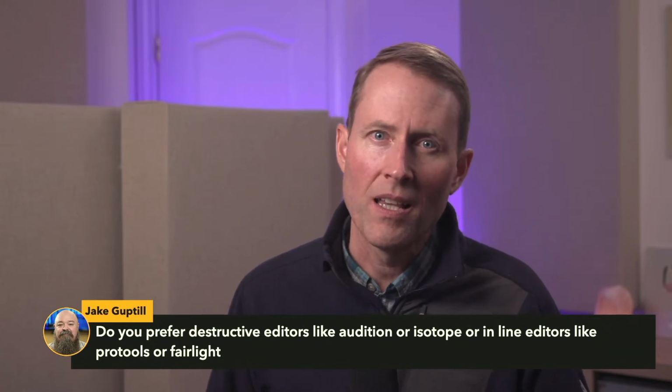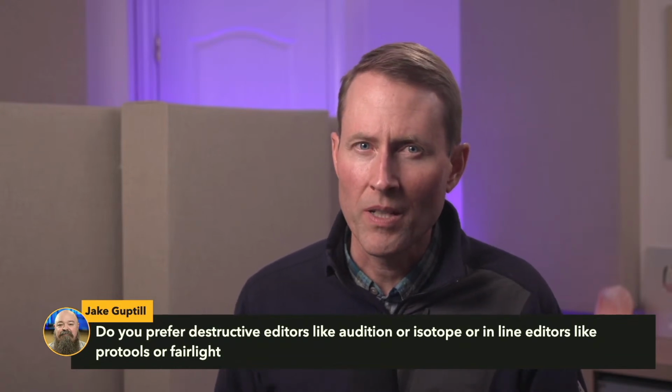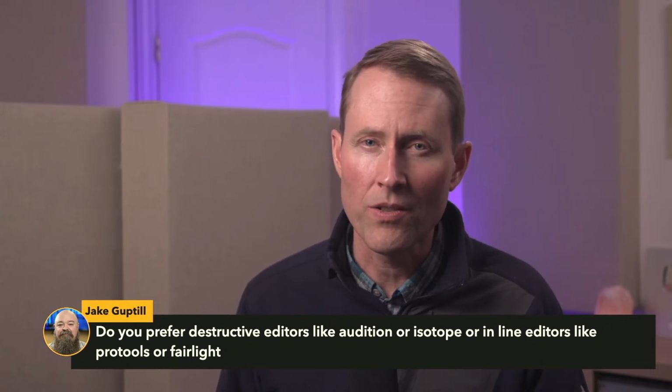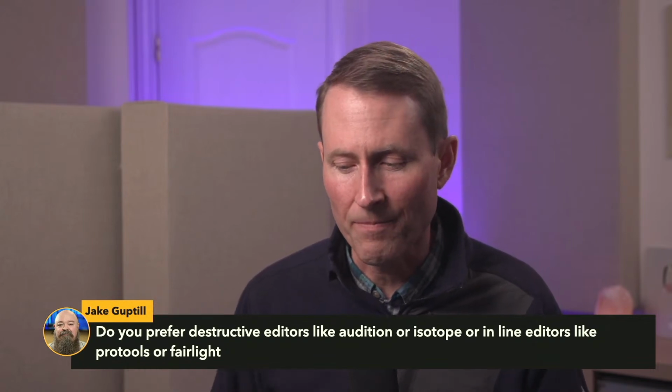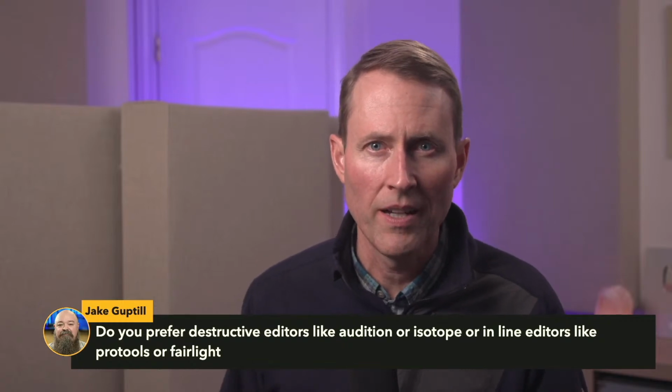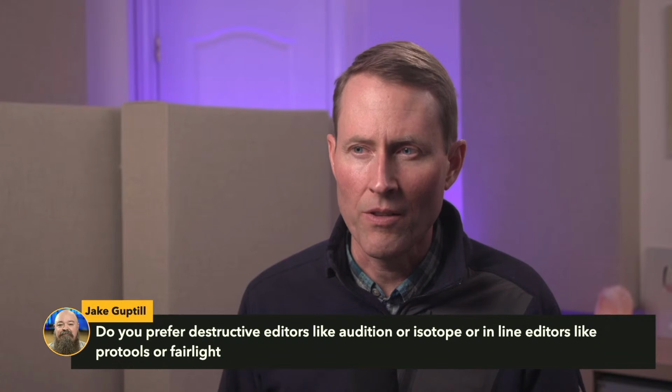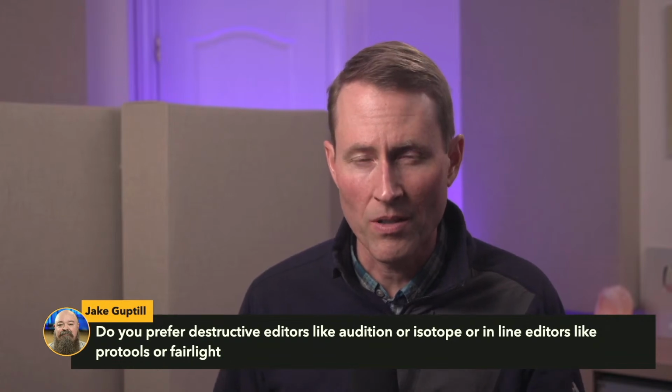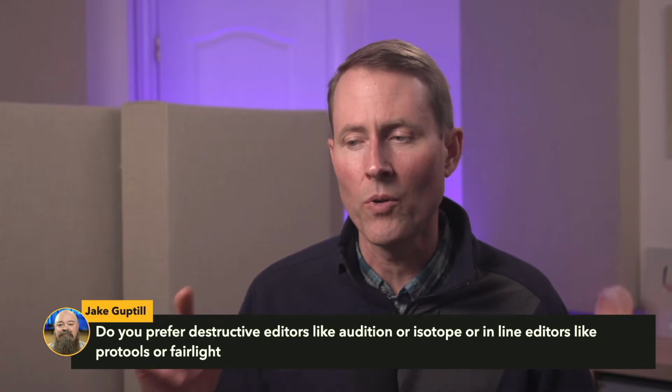And the workflow also defines whether something is destructive or not. So if you're in Audition in the multi-track mode, you're essentially non-destructive there. With Isotope, a lot of the round trip processes are also non-destructive from the standpoint that when you save something, you're saving a new file, so you're not overwriting the original. I think it really just depends on the situation and what you're doing, but there's a place for both.